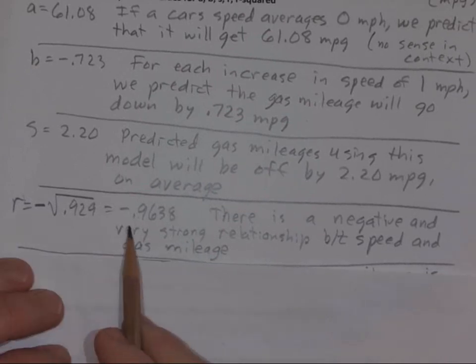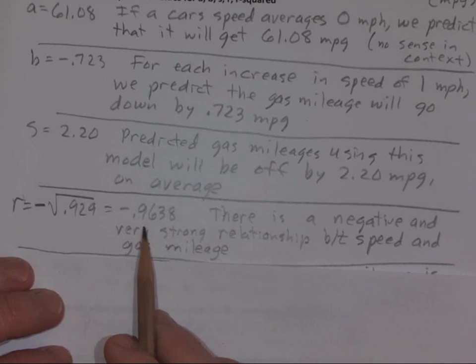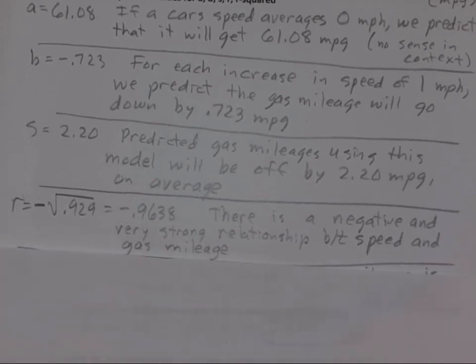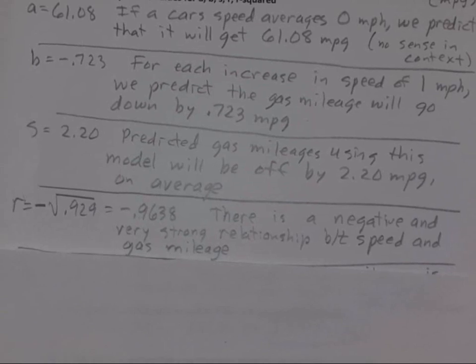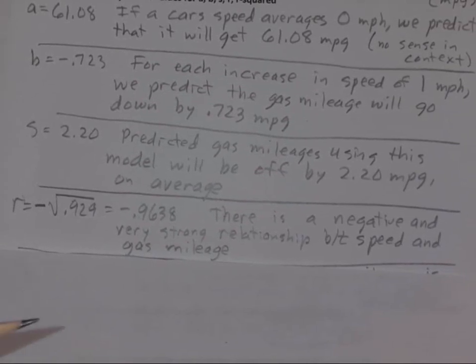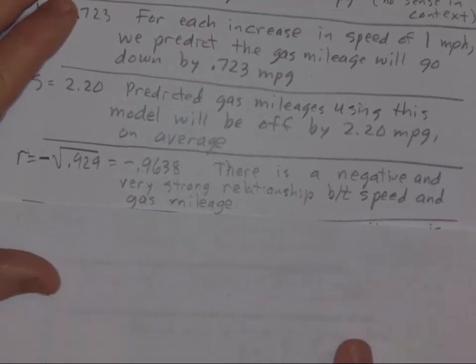So the way you interpret R is this. You'd say, first of all, it's negative. So you'd say there's a negative, and 0.96 would be a very strong relationship between the speed and the gas mileage. And remember, 0.9 or negative 0.9 is very strong. 0.8 is strong. 0.7 is marginally strong. Anything below that is weak. That's our rule of thumb. It depends on the context, but that's our rule of thumb, so to speak.